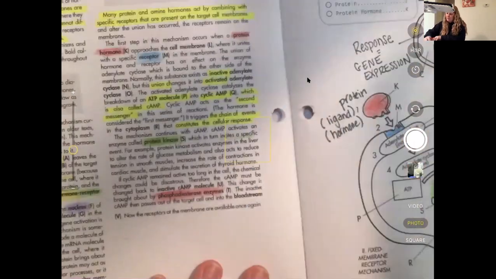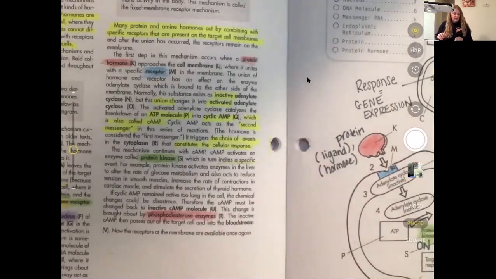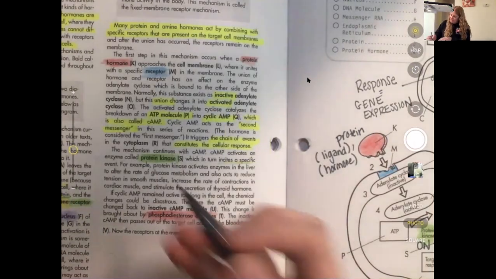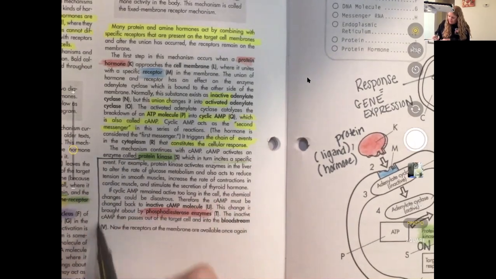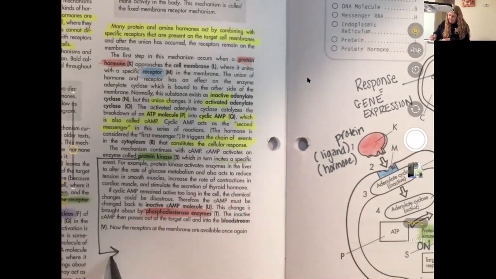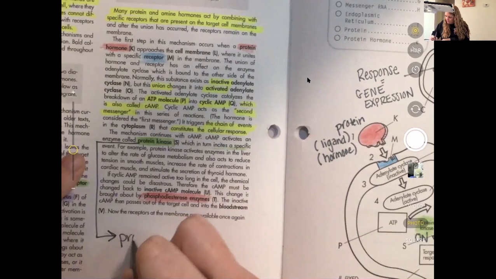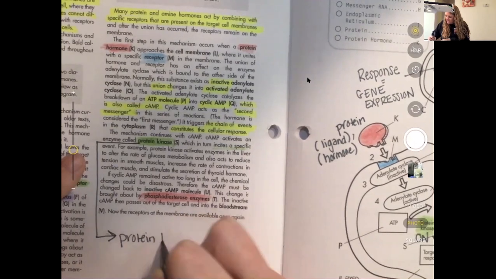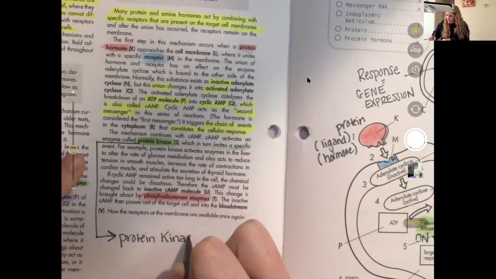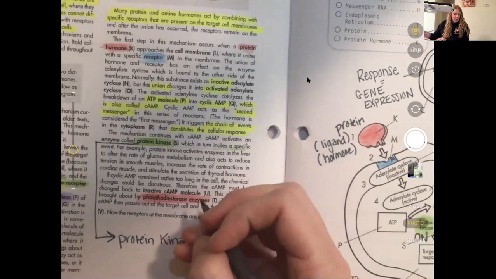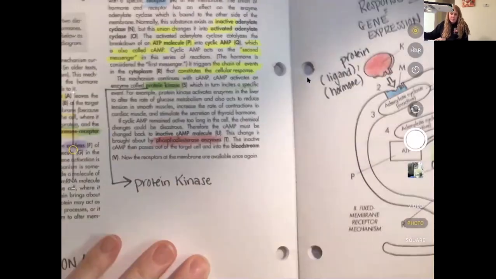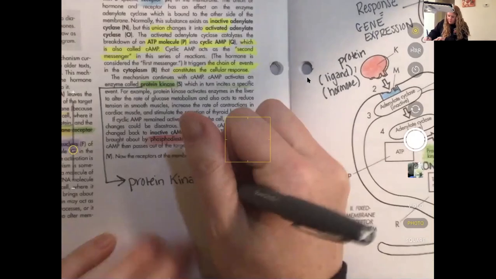Now I want to tell you a little bit more about protein kinases and these phosphodiesterases. These are vocabulary terms that I do recommend you work with and try to memorize and look up in different ways so you really understand them.